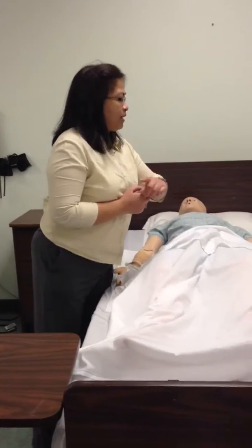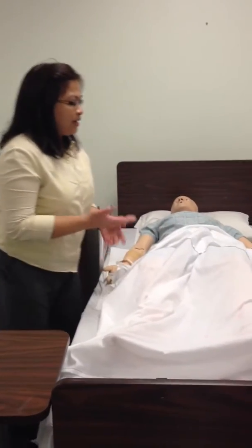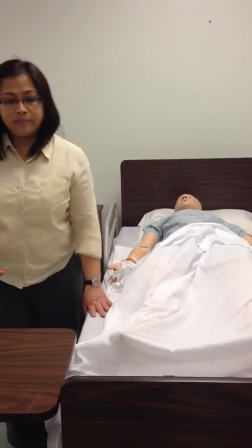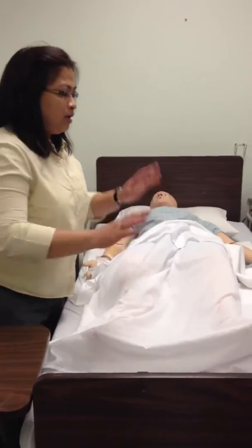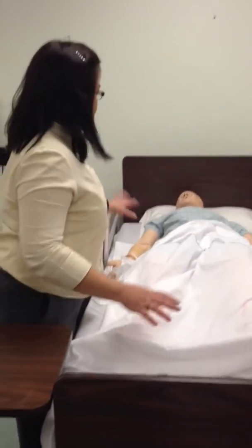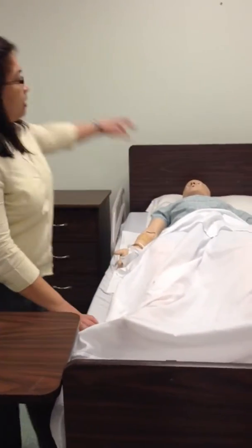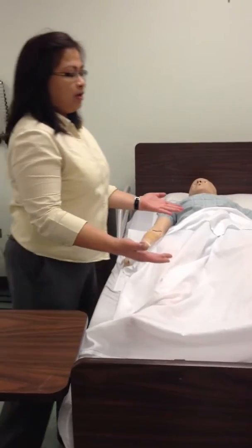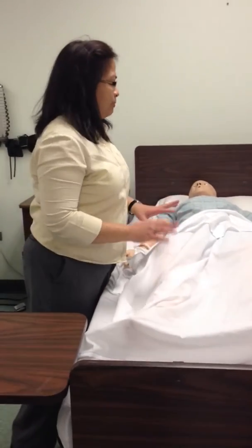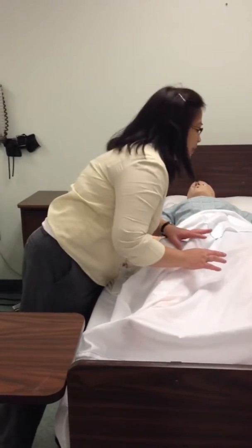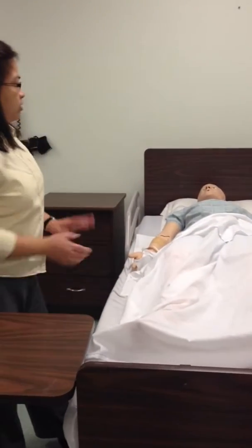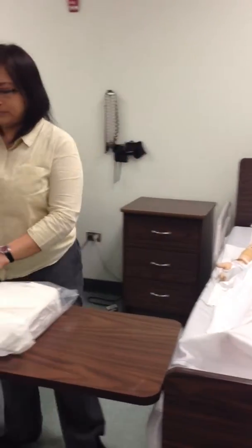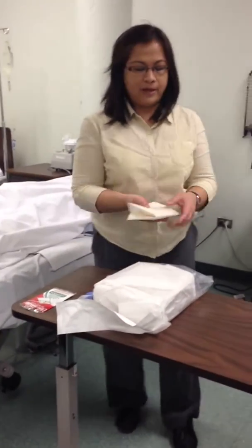You provide privacy, increase the bed height. Make sure that you increase the bed height. These new beds don't go up too high. This is the highest, I think. But the other beds in the other room go really high, like over here, because they want to see good body mechanics. They don't want you bending too low. All right. So after that, you're going to make sure that everything is in the right place.